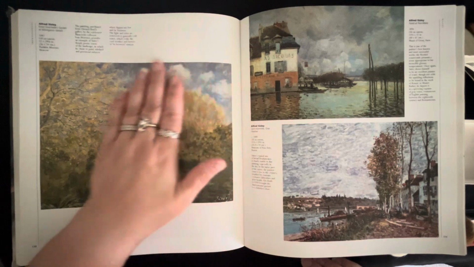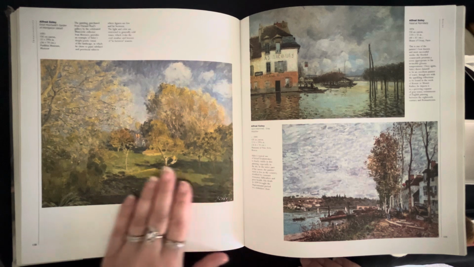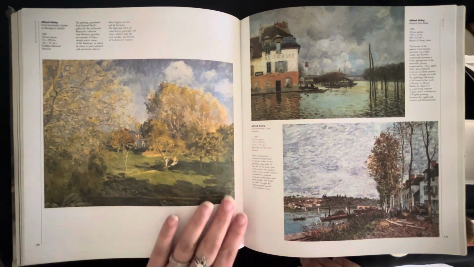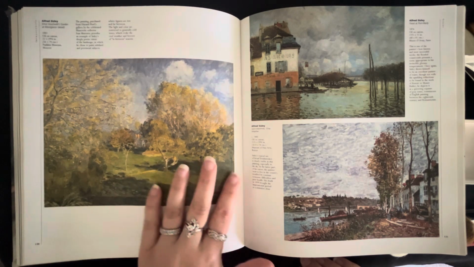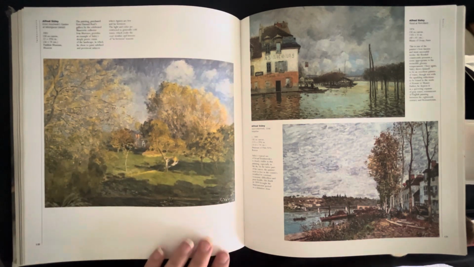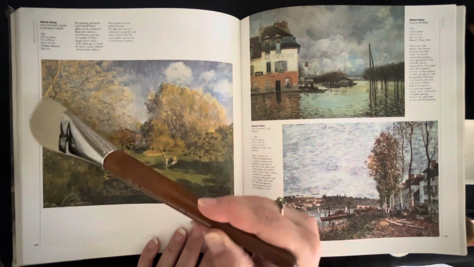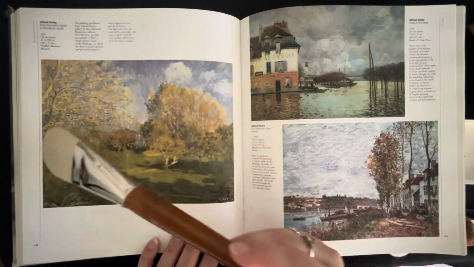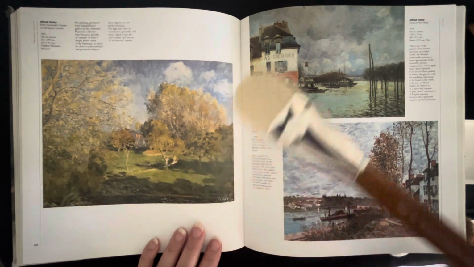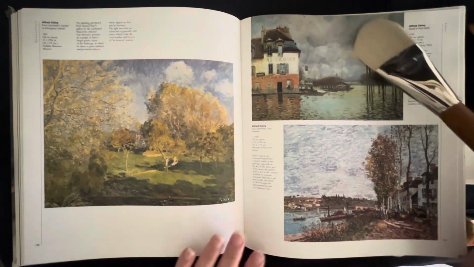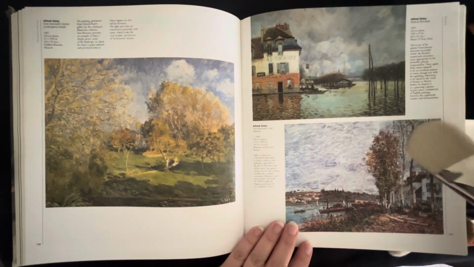Something about this one, to me, it just doesn't speak to me the way the others do. I don't know if it's the colors all being similar tones. It just doesn't stand out to me the same way that these two do. Really lovely.